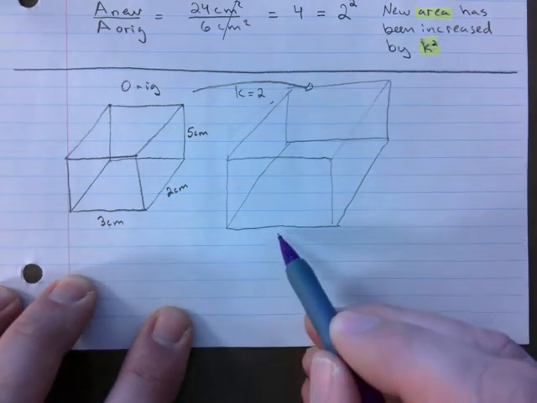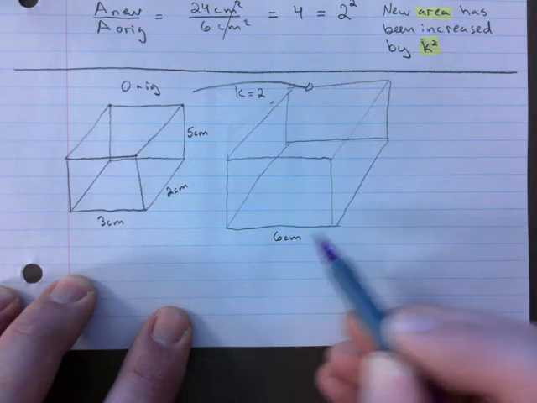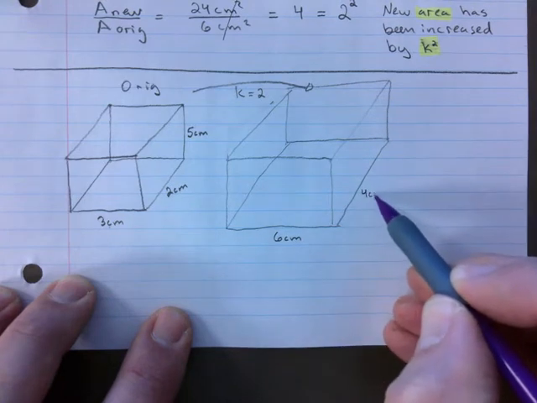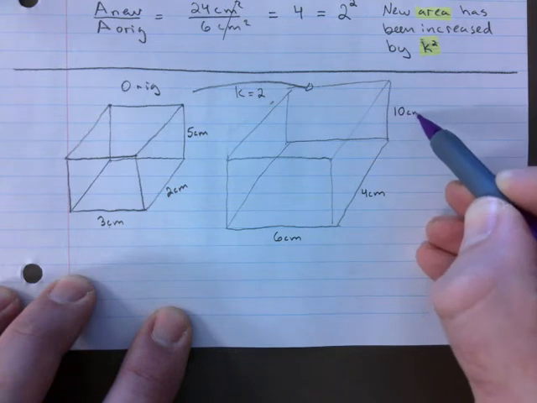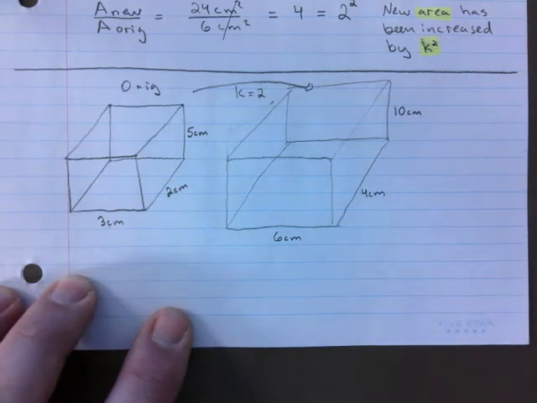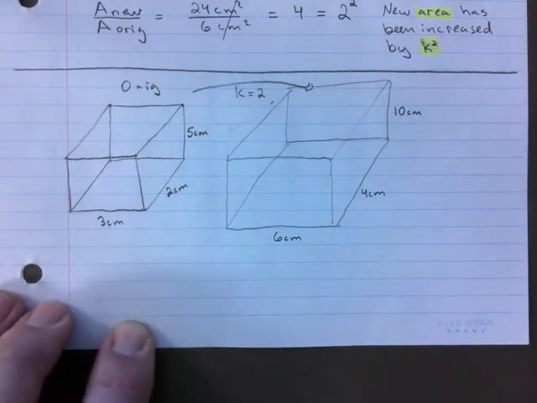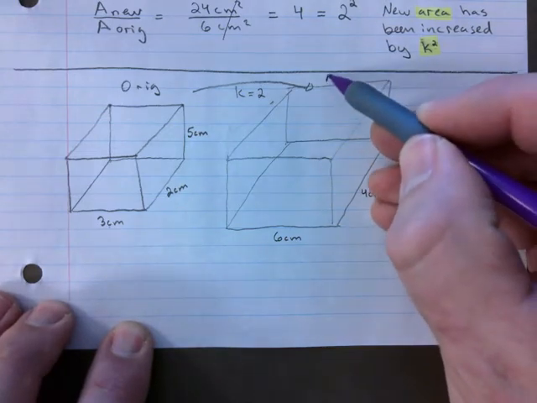So then this is 6 centimeters. This is now 4 centimeters. And this is now 10 centimeters. And this is our new.